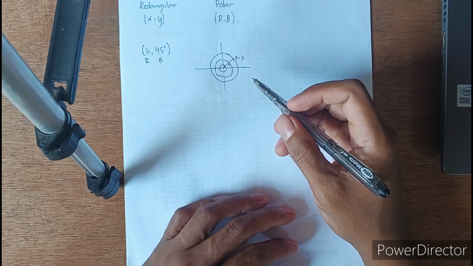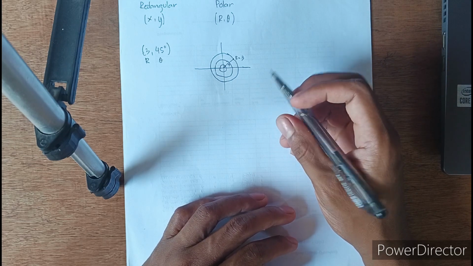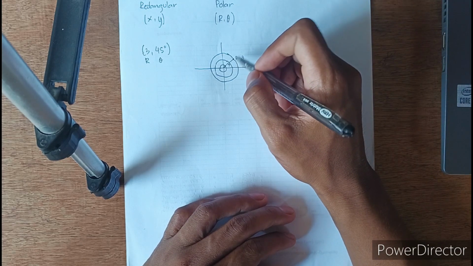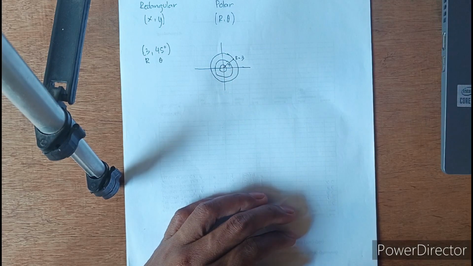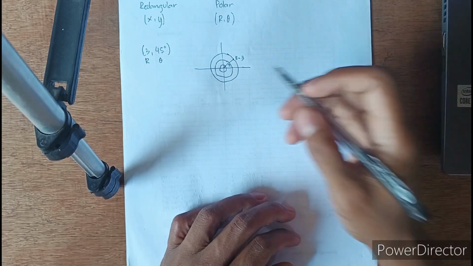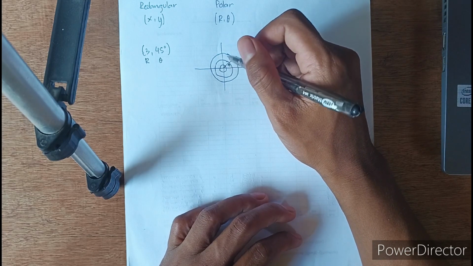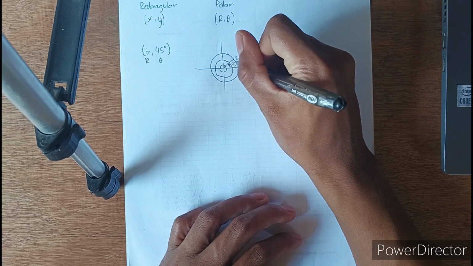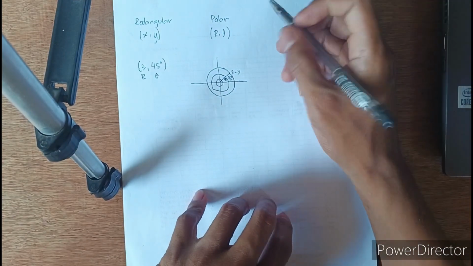A positive angle is measured from the x-axis, rotating counterclockwise. So rotate counterclockwise. This angle here is 45 degrees.